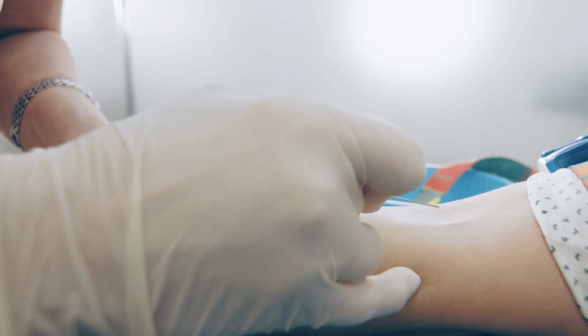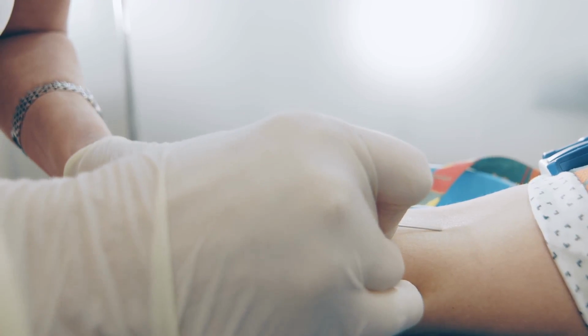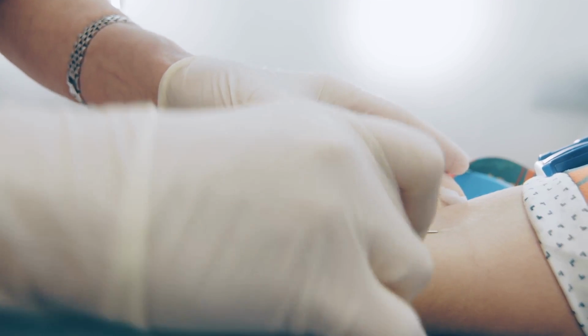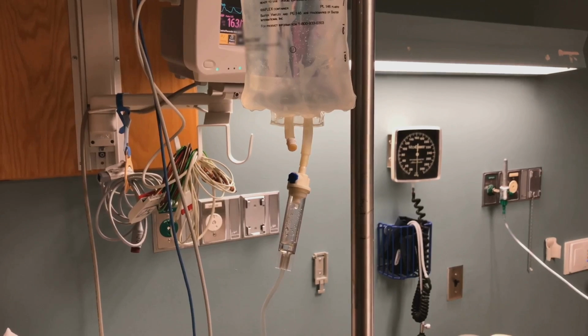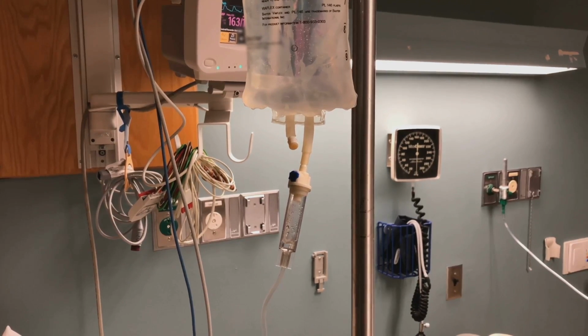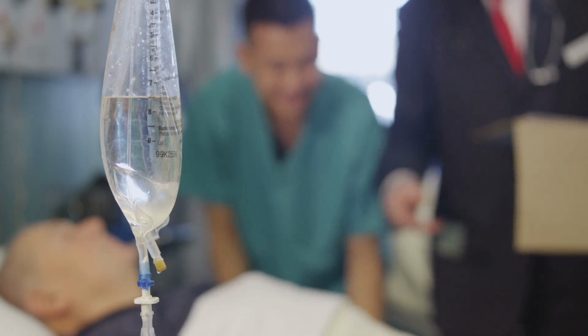Also monitor for contrast-induced nephropathy. This will show up in your patient as an elevated creatinine level. If you see this, begin IV hydration immediately. IV hydration will help to flush your patient's kidneys and increase their urine output.